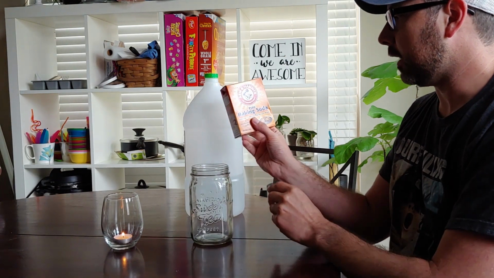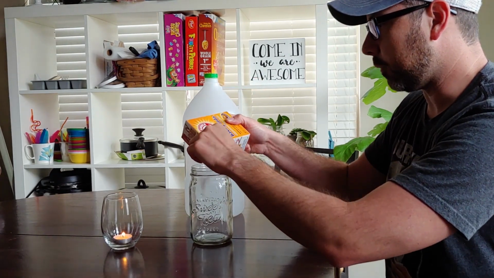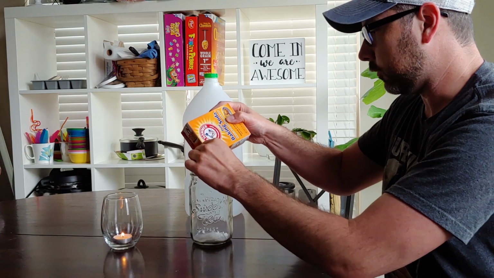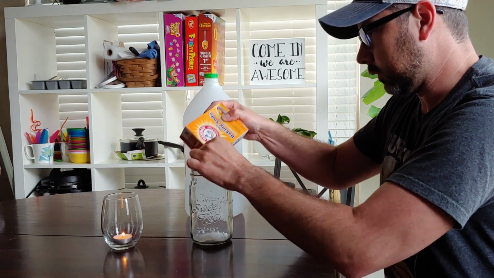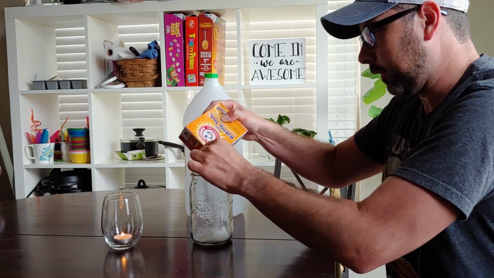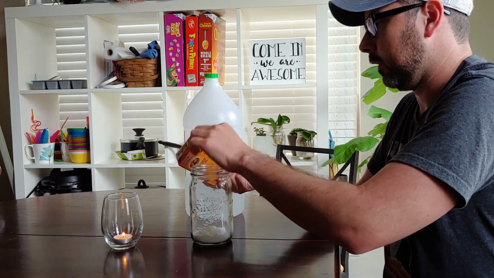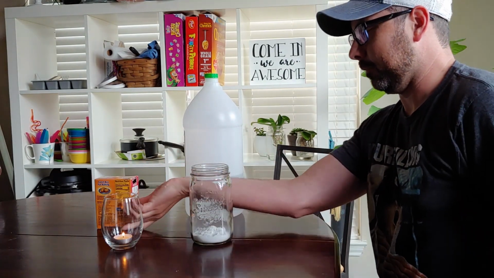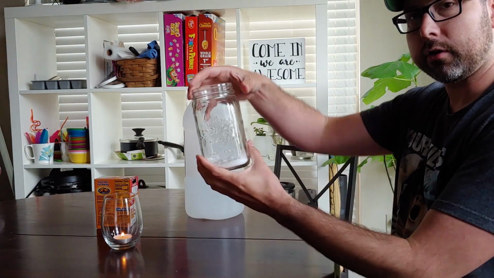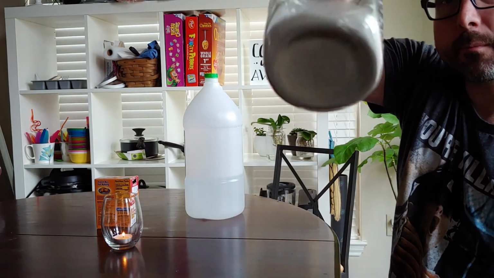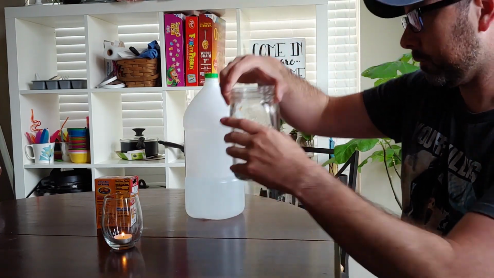So I'm going to take this baking soda, and I'm going to pour some in the bottom of this jar. Not to make too much of a mess. All right. Now, have a good amount in there. And it's a powder.